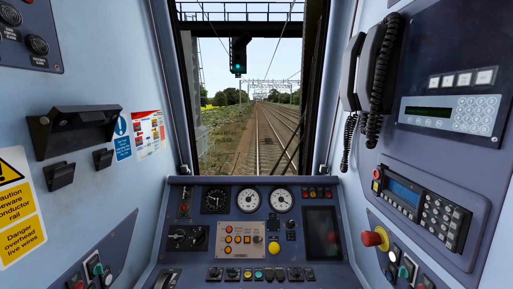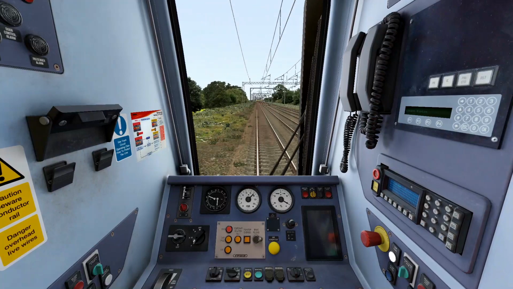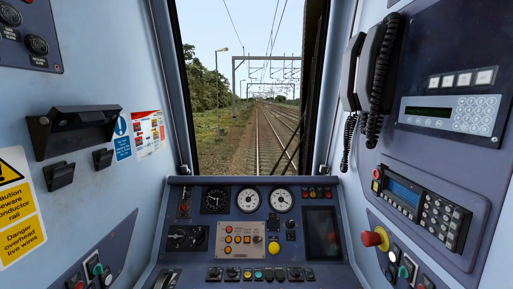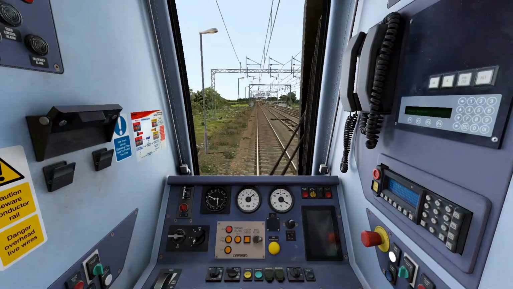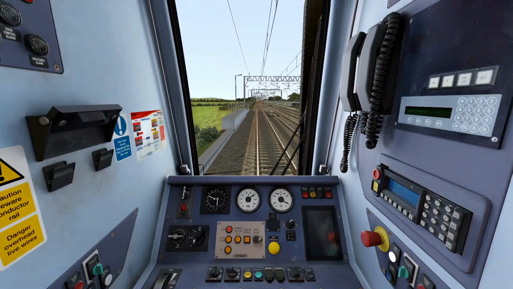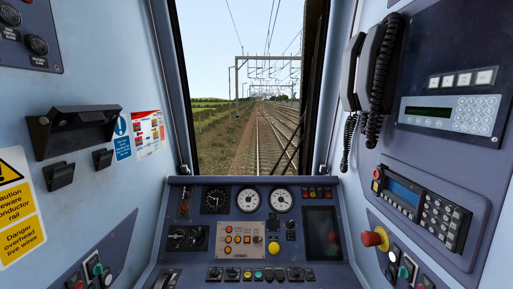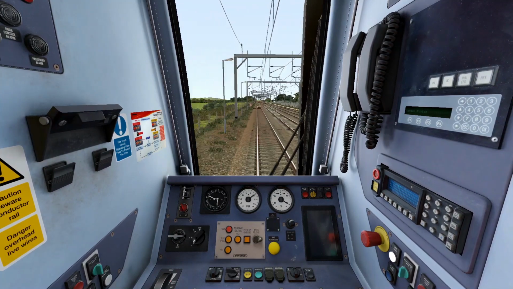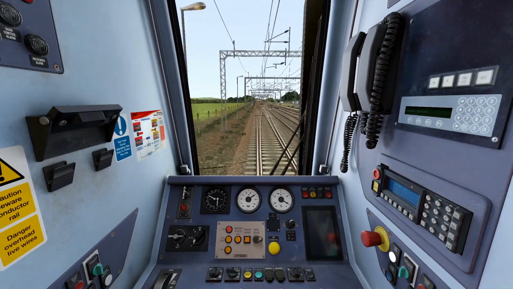So next station will be Chillington, which we will pass through. Yeah, Chillington is a bit of a strange station because it looks like it's in the middle of nowhere. This is Watford Junction.